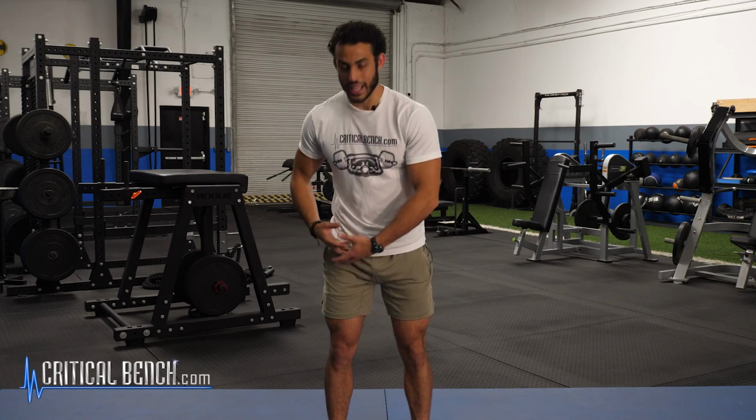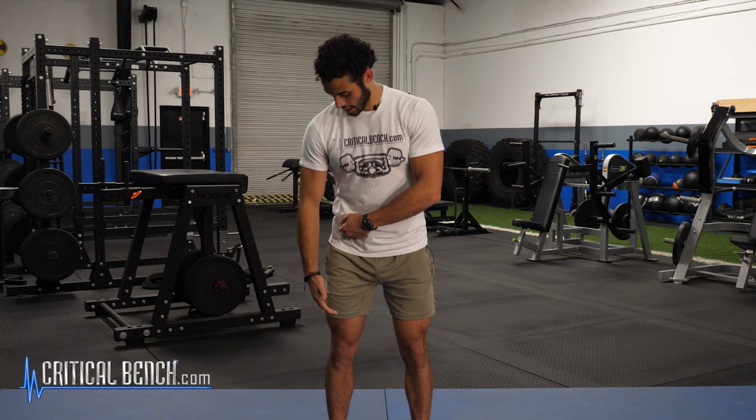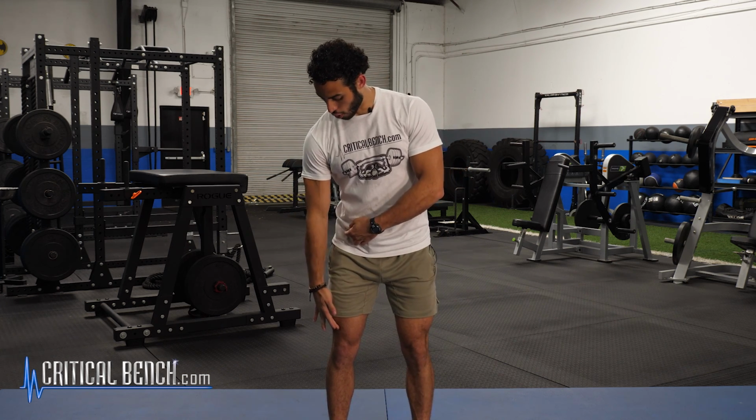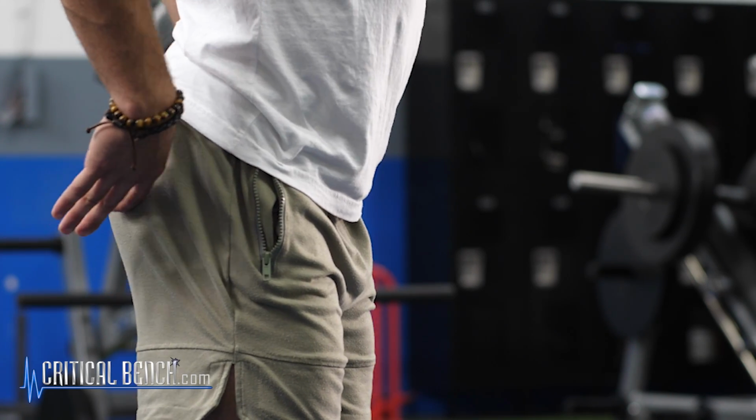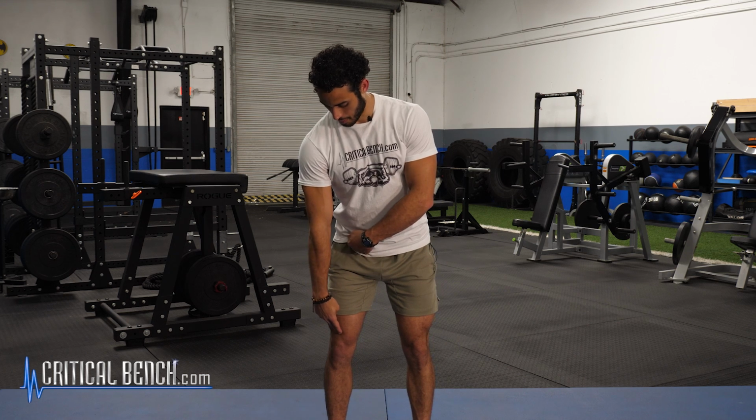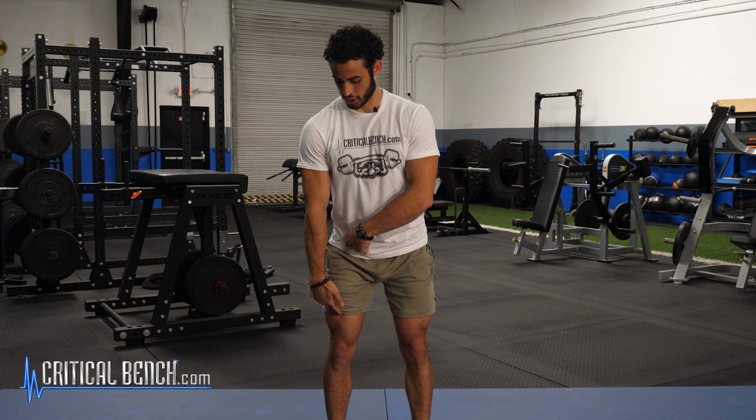So if this muscle is concentrically tight, it's going to pull the front of your hips forward, which is going to stick your butt back, and you're going to be stuck in this anterior pelvic tilt. Take a look at your hip and your knee, bring these 2 points closer together, and you're in that anterior pelvic tilt. So if you're in this position, you want to target more your quads.